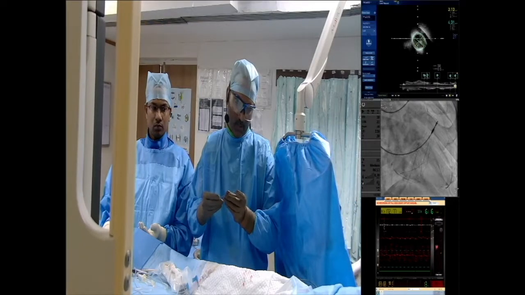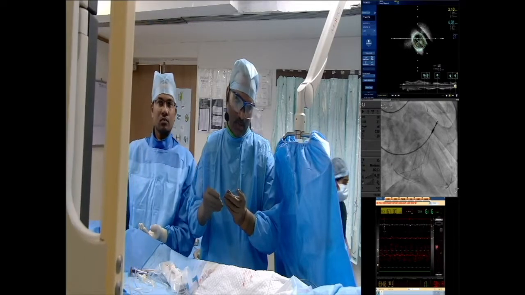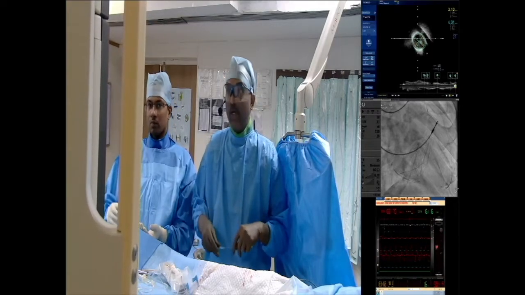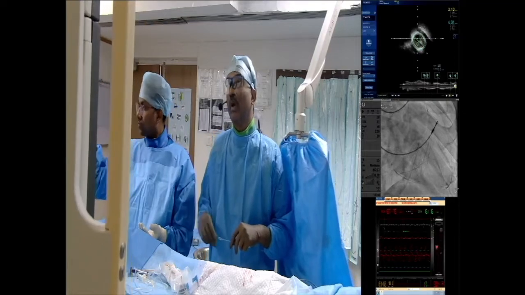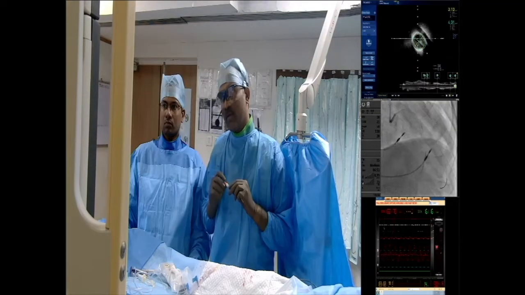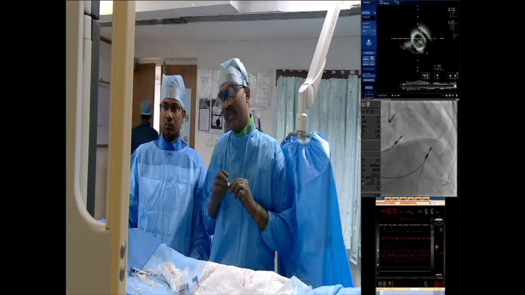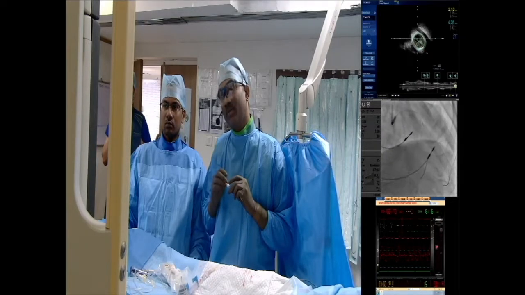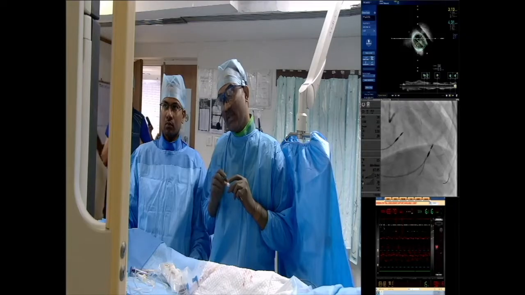So first we'll explore the distalmost septal branch, which looks quite well connected. This is what I thought of trying first, and it's completely following the course.